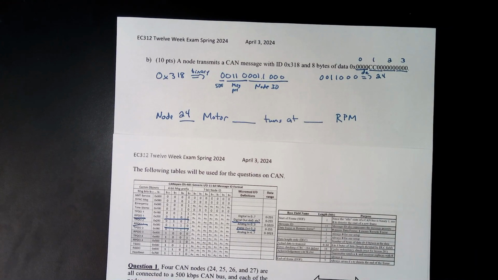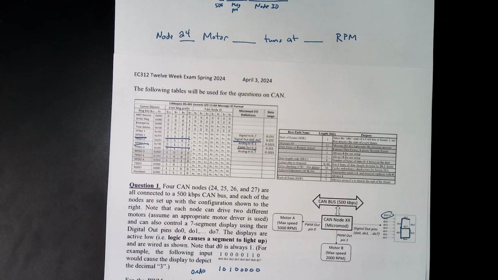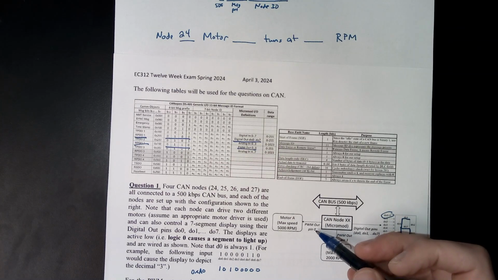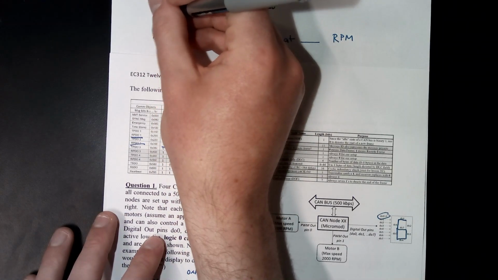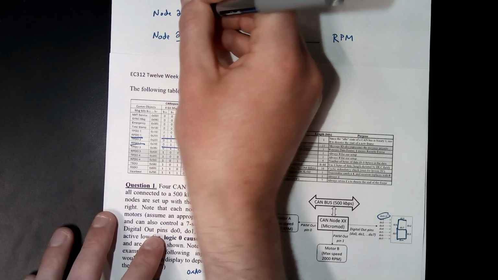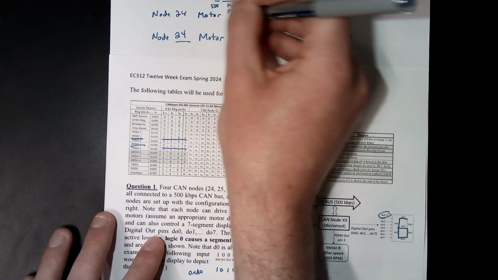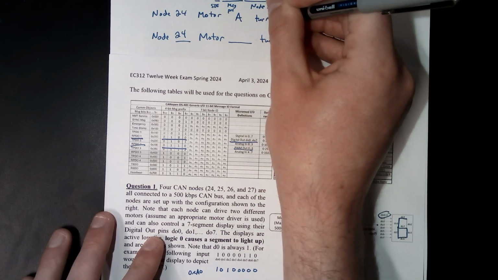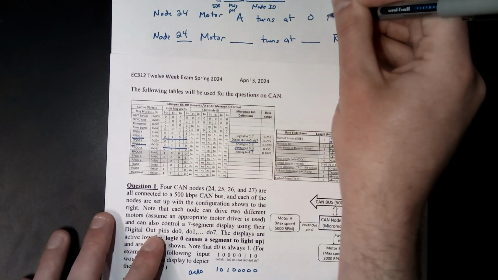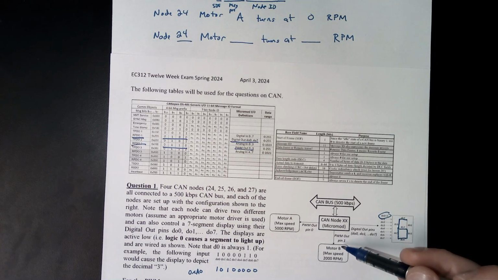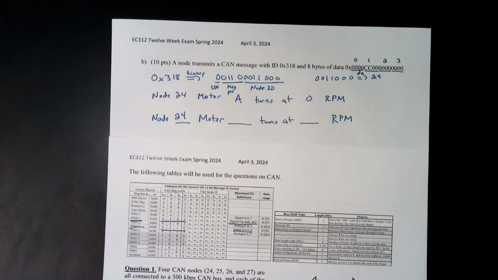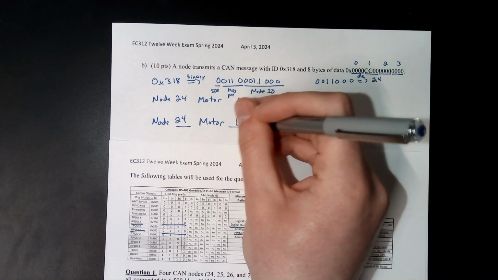If we look down at our diagram, that means pin 0 is set to 0. So we could say the more complete message might be "node 24 motor A turns at 0 RPM," because it's set to not be on. Then our other pin, pin 1, is connected to motor B, and motor B is going to turn at some RPM.